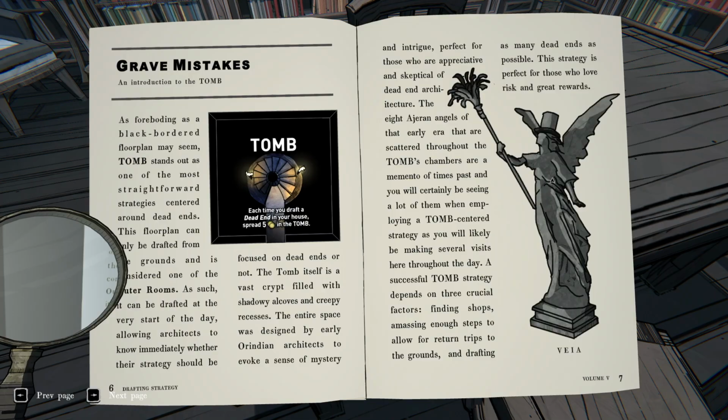The tomb itself is a vast crypt, filled with shadowy alcoves and creepy recesses. The entire space was designed by early Orindian architects to evoke a sense of mystery and intrigue, perfect for those who are appreciative and skeptical of dead-end architecture. The 8 Ajeran angels of that early era that are scattered throughout the tomb's chambers are a memento of times past, and you will certainly be seeing a lot of them when employing a tomb-centered strategy, as you will likely be making several visits here throughout the day.